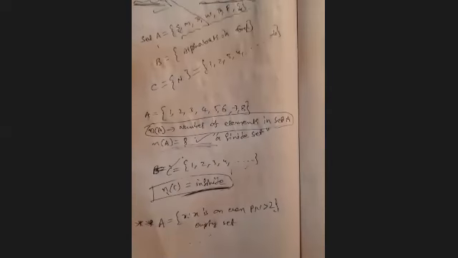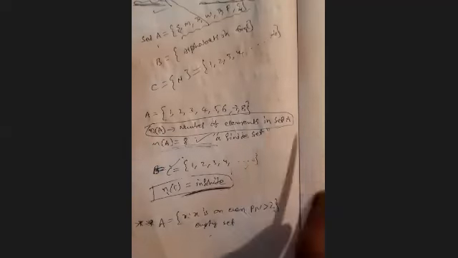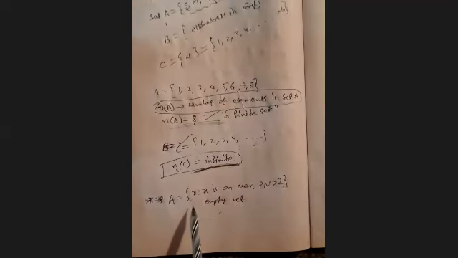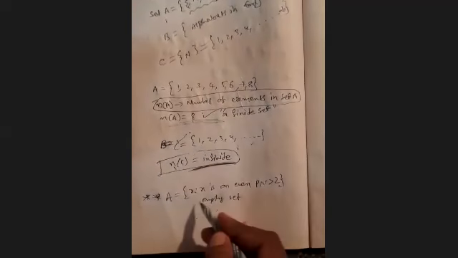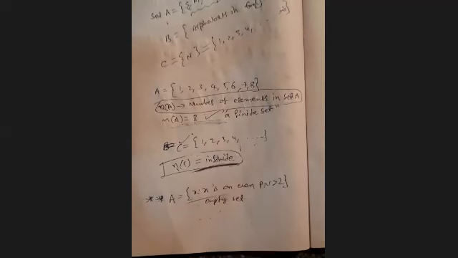Once again, I'm giving you: a finite set means we can count how many elements are there in the set. An infinite set means we can't count how many elements are there in that set. Here I gave a set which is an empty set. Empty set means, listen carefully, Harjita. Suppose set A I'm taking is 3, 7.